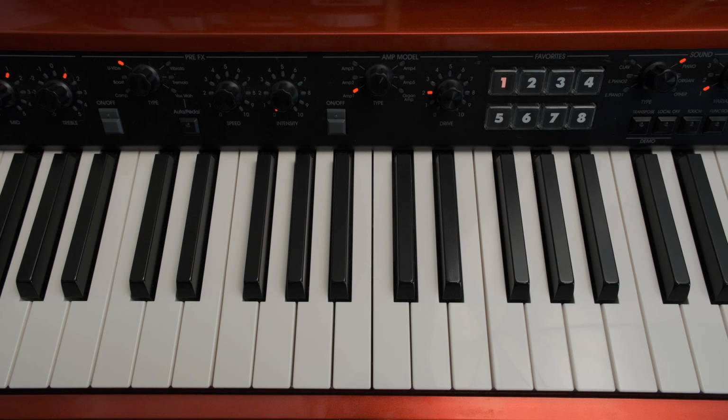Yes, so the piano is an instrument that a lot of people play, particularly here in the West. And it is very much part of the Western tradition, I'd say, in terms of how it divides pitch up.